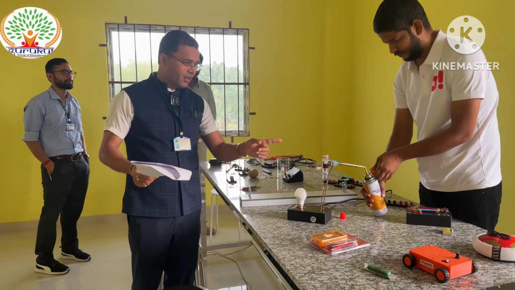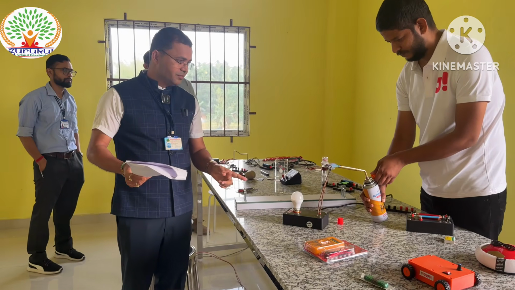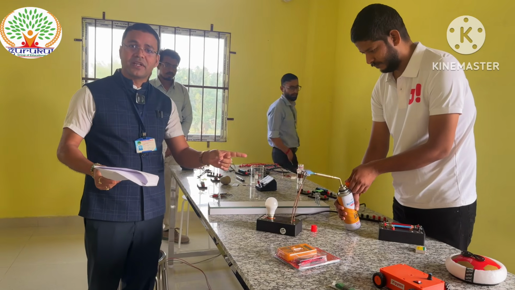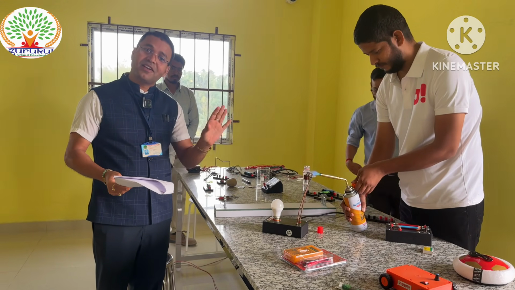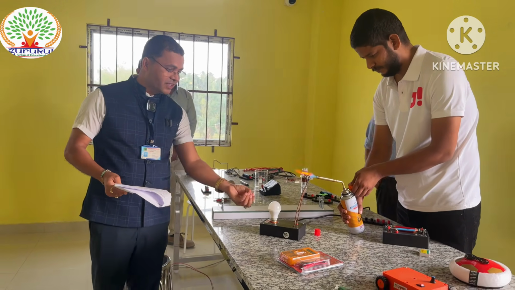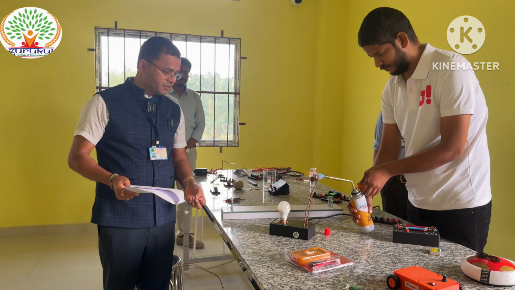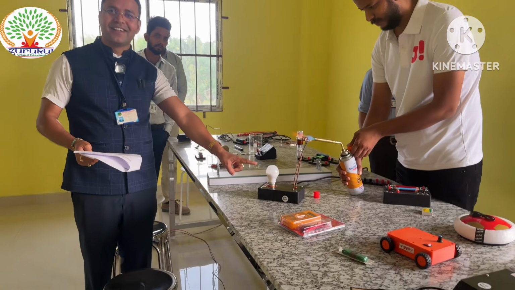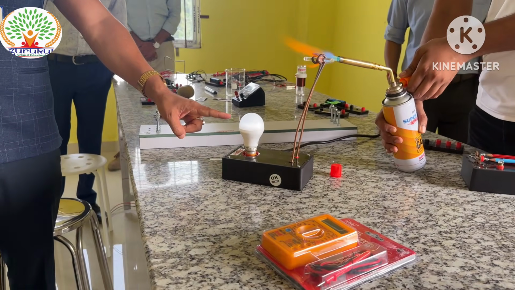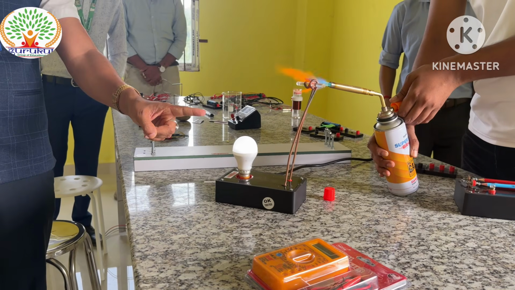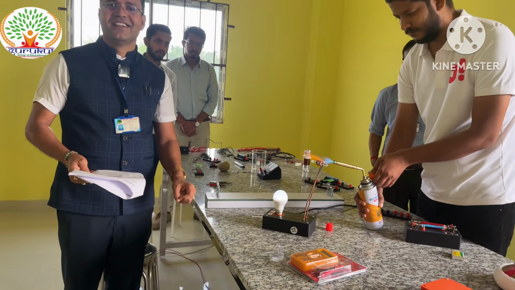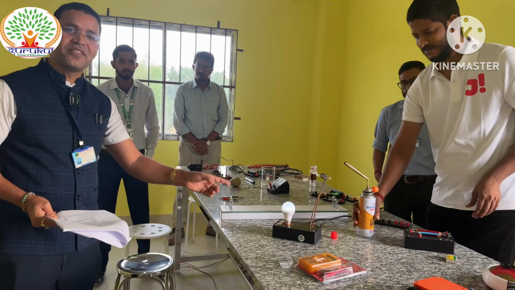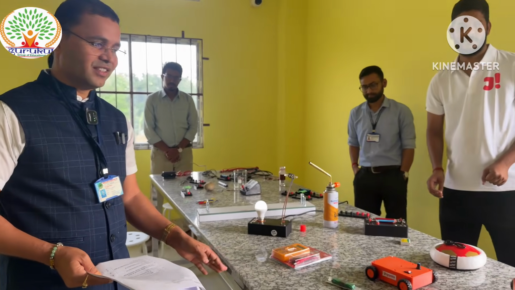This is a glass rod, a non-metal. When it is heated, heating is going on. At high temperature, it conducts. This means some non-metals conduct electricity at high temperature. You can see the bulb will glow. Yes, glowing. See, the bulb is glowing, and that is actually a non-metal, a glass rod. At high temperature, some non-metals also conduct electricity.